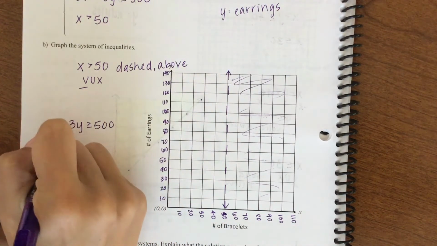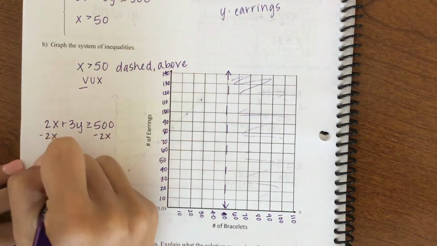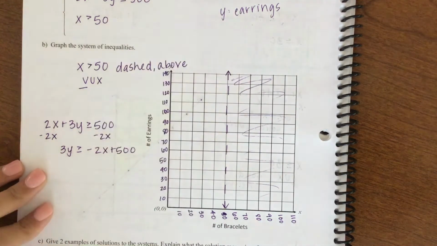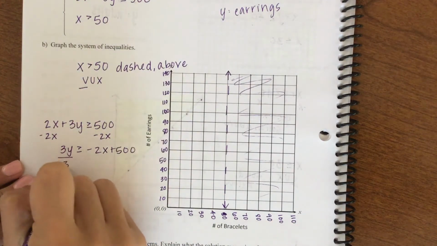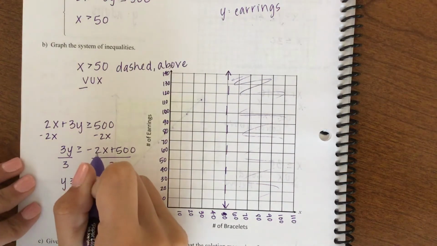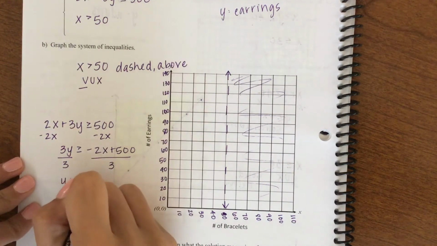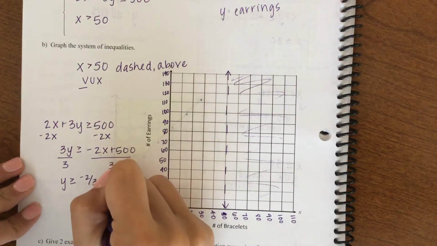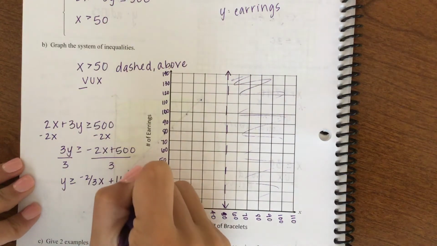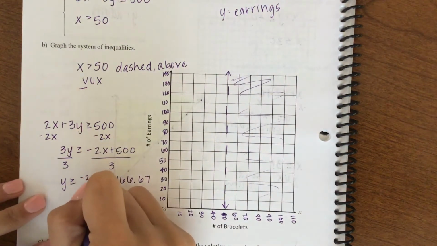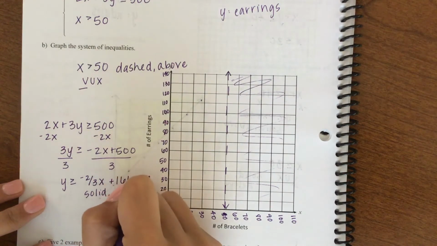So first thing we're going to do is subtract 2x. And we're going to divide by 3. So negative 2x, or negative 2 divided by 3 is going to give us negative 2/3 x. 500 divided by 3 is going to give us around 166.67. And this is solid, and we're shading above.